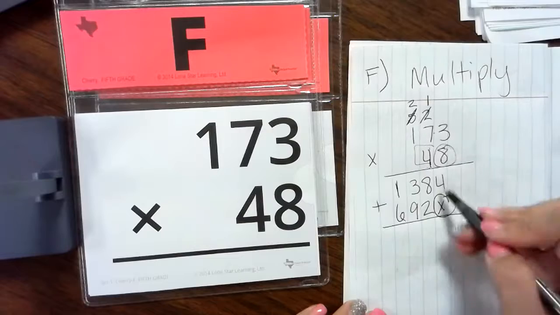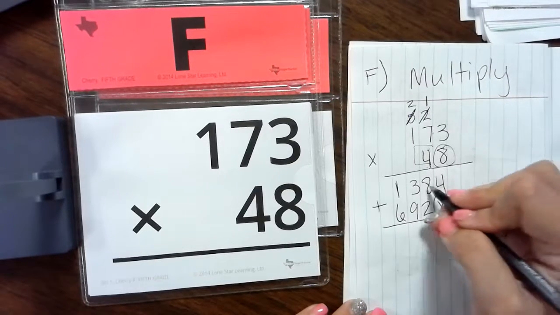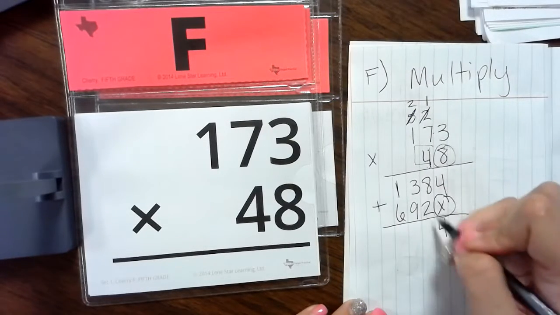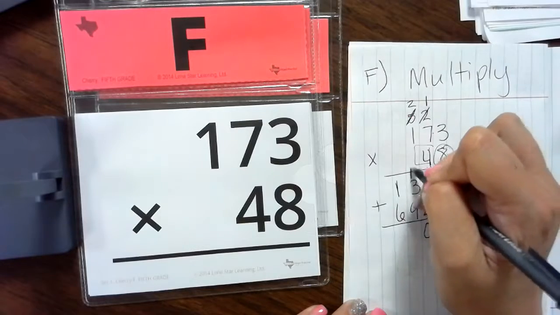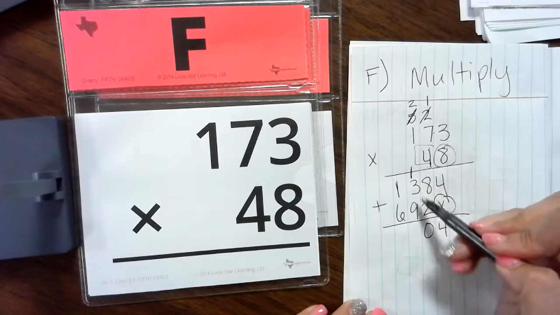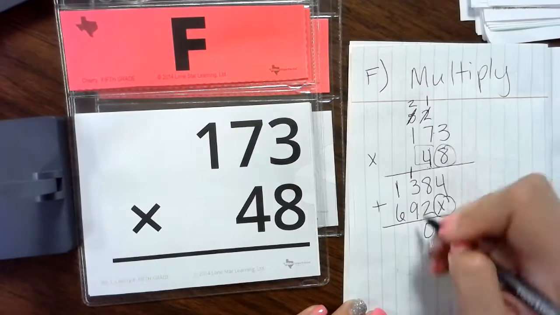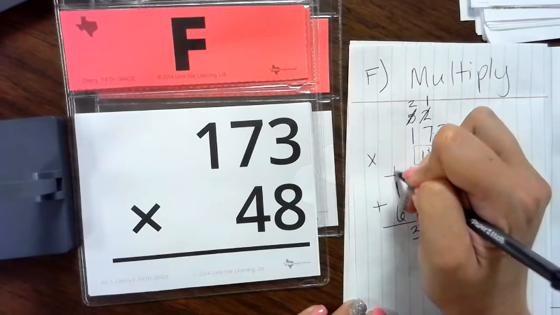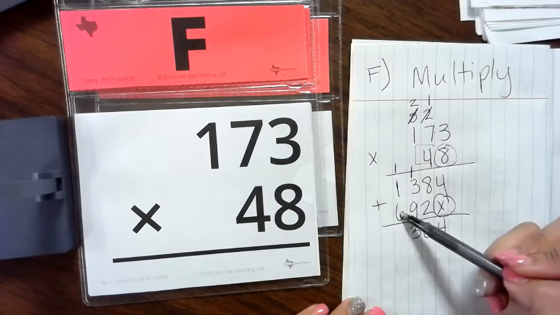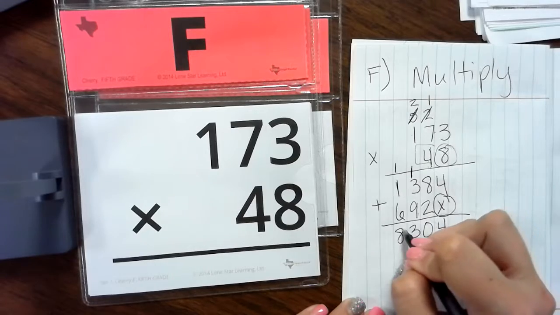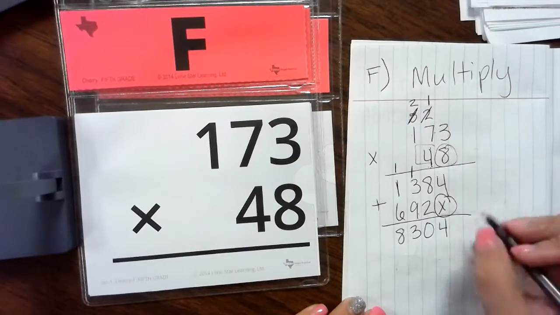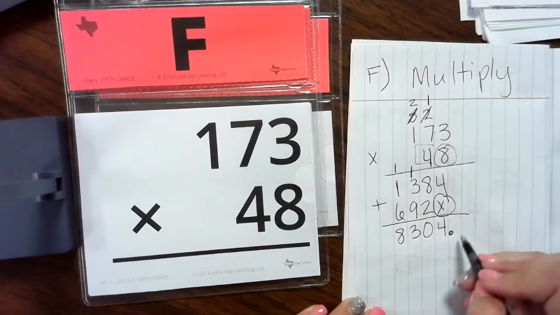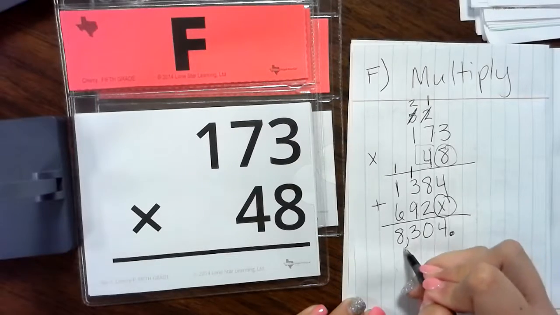Then I'm going to add. 4 plus nothing is 4. 8 plus 2, 8, 9, 10. Put the 0, carry the 1. 9 plus 3, 9, 10, 11, 12. Plus the 1 is 13. Put the 3, carry the 1. Regroup that 1. And then 6, 7, 8. Okay. If I don't see a decimal, it goes at the end. And then after 3 digits, I should have a comma there.